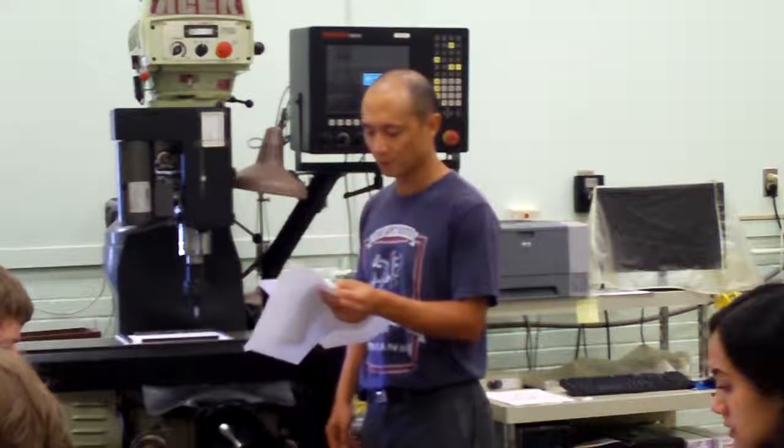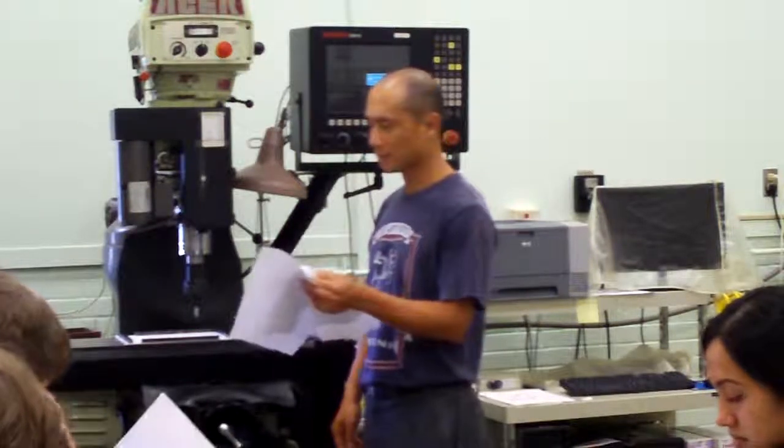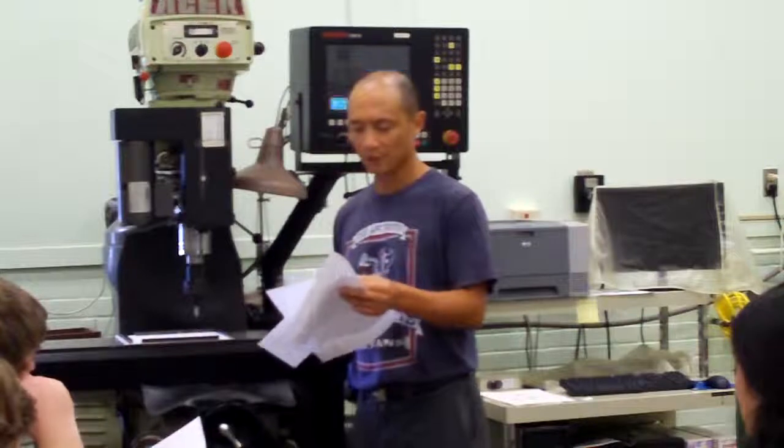The second code, following G0, is G90. G90 specifies absolute programming mode, so everything that we specify is measured from the fixed origin. Then it is followed by the X, Y, Z coordinates. So we are going to go to X0, Y0, Z0.